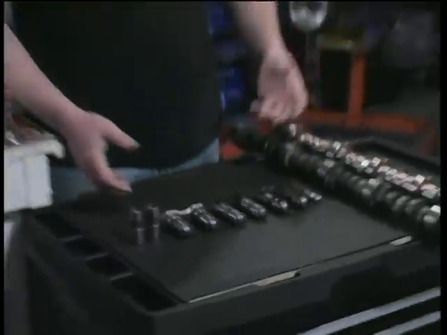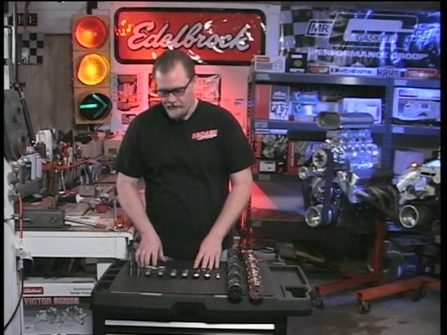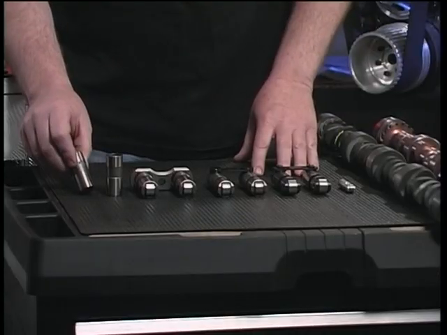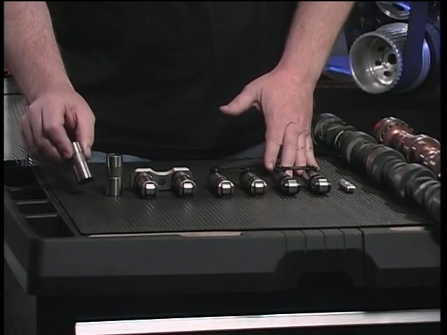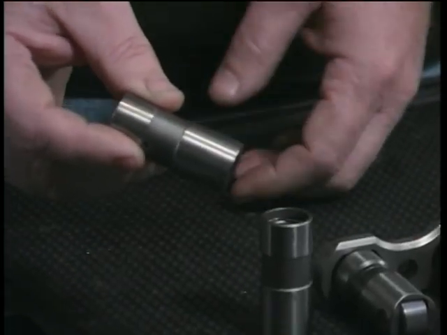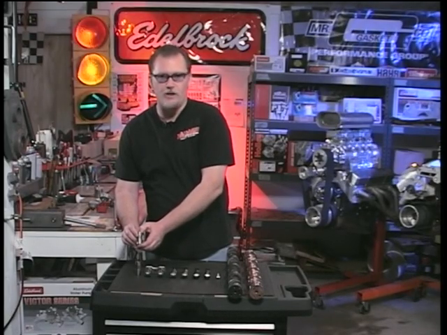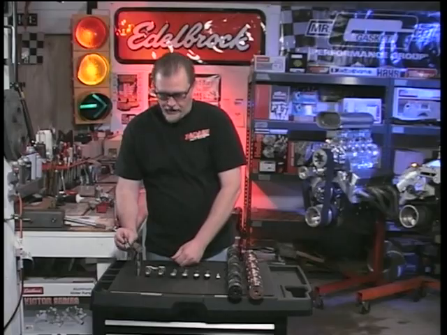All right, what we have here is an assortment of lifters. I'm going to take you through all the different types and styles of lifters there are. This one on the end right here is your typical hydraulic flat tappet lifter. And what they mean by flat tappet is that the bottom here is flat. These are typically in every factory car out there from the 40s on up, if not back before that.